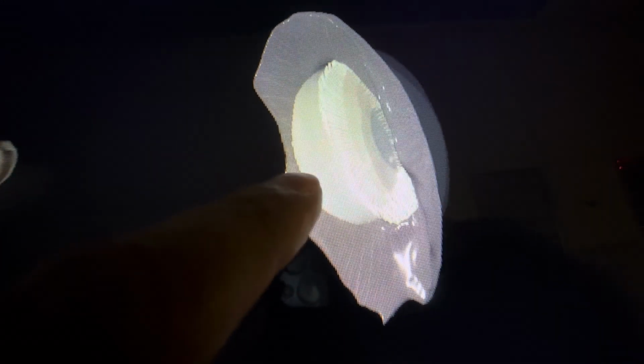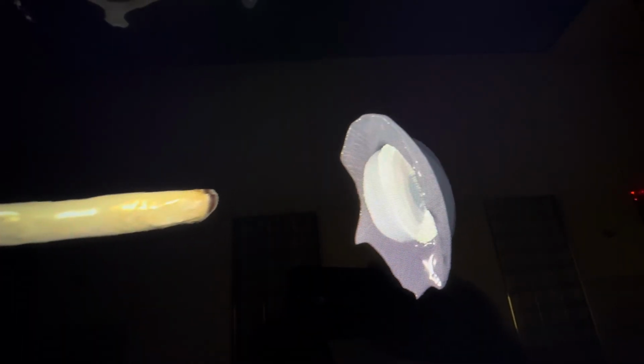If I then remove this layer, then we can easily see the lens, three structures. Here, the lens. See these little sticks or little wires that are holding up the lens?